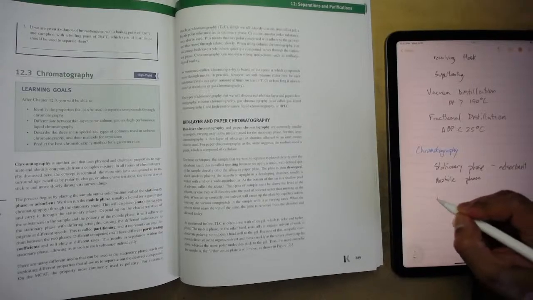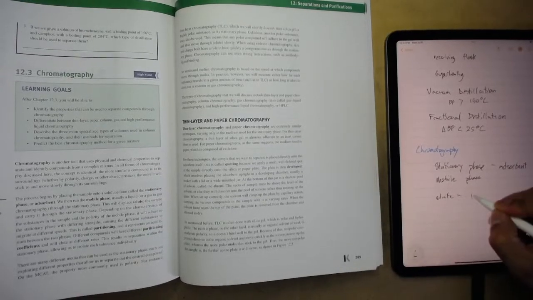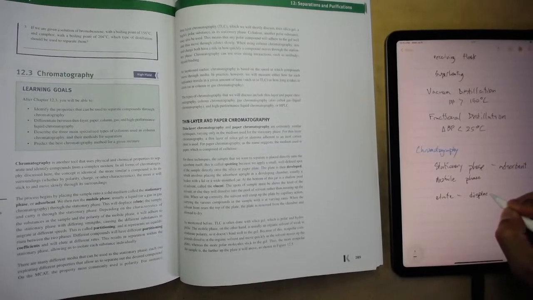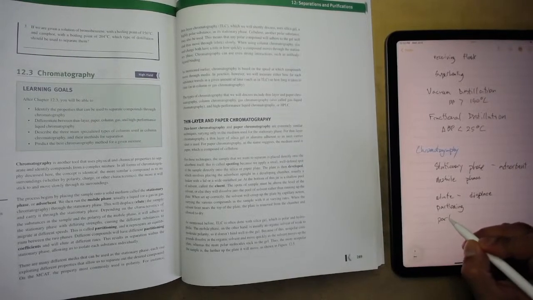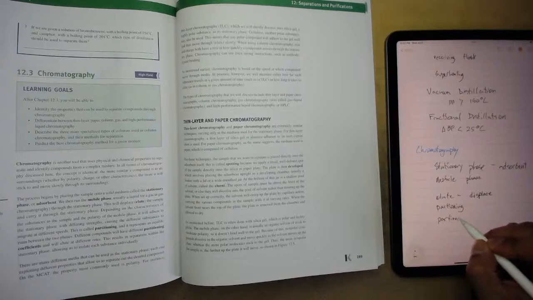We have the word elute, which means displace. Partitioning. And a partitioning coefficient.